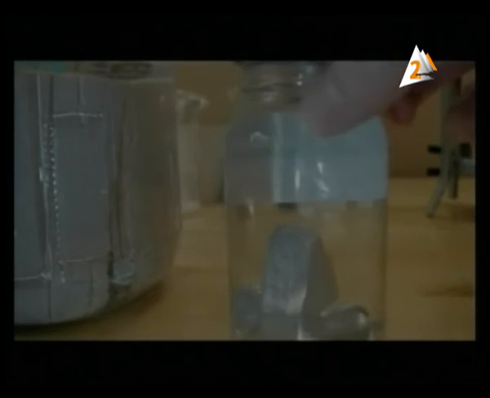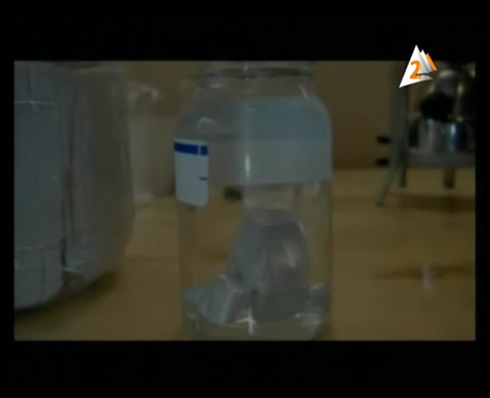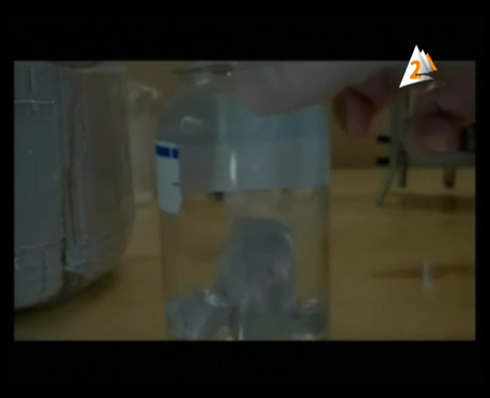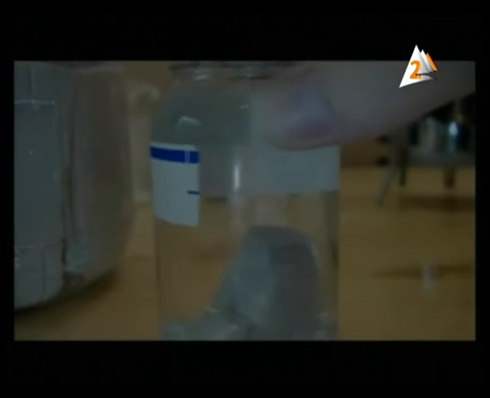The sodium, as you see, is pieces of sodium. It has a metallic shape. It's lustrous. There is liquid inside the jar. This is not water. This is kerosene. Yes, we keep sodium under the surface of kerosene.